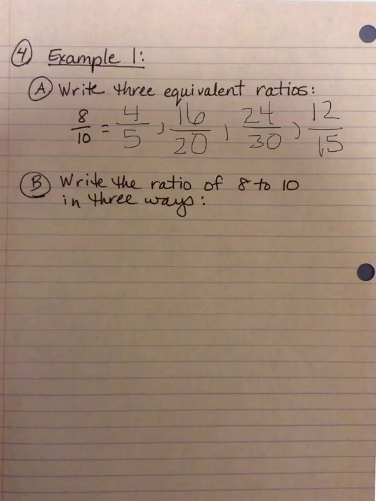Then B, they're also going to ask you to write the ratio of 8 to 10 in 3 ways. So if they ask you to write a ratio in 3 ways, what they want you to do is use the 3 ways that we wrote it in box number 2. So if they want you to write 8 to 10, one of the ways is going to be 8/10, then 8 to 10, just like you would say it with the word to, and 8:10. And these all mean 8 to 10.